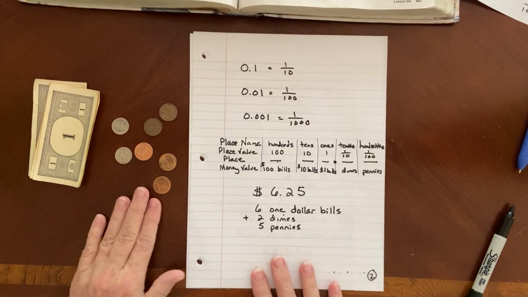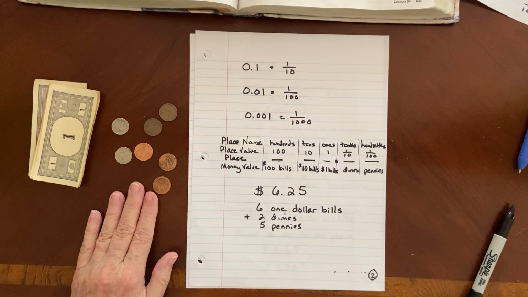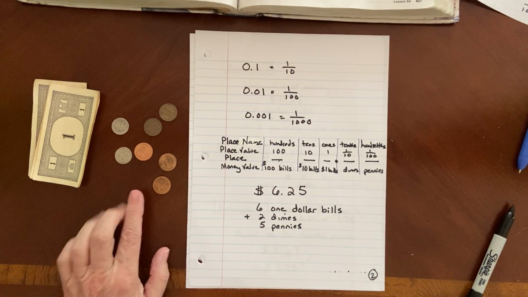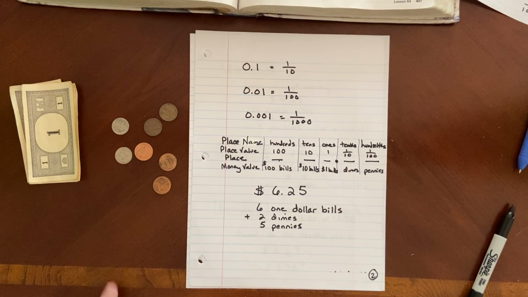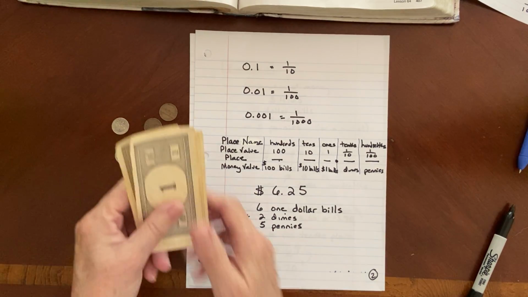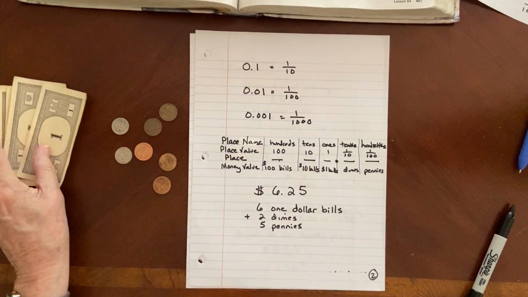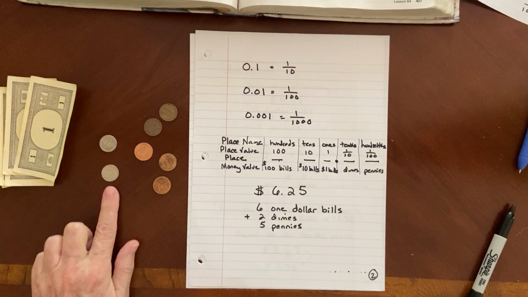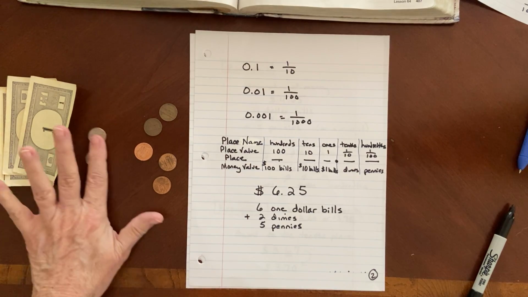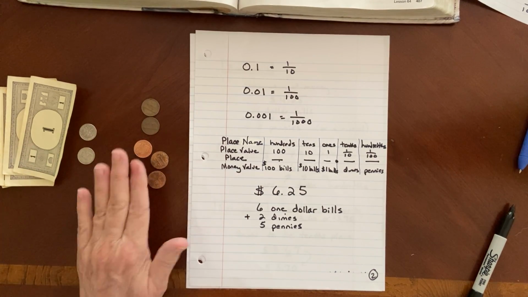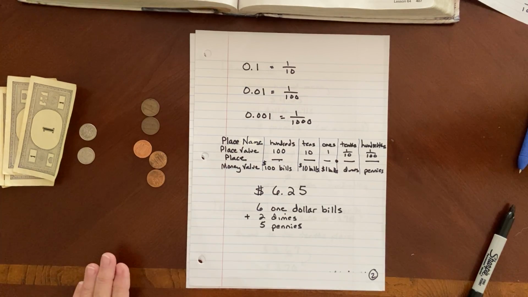Okay. I was going to do this, and I was on the computer finding out how to cut out little coin shapes. I had my Monopoly money. And then I realized, oh, I have real money. So that was much easier than cutting out all the little pieces. So the ones place, I use $1 bills. The tenths place, I use dimes, because each dime stands for 10 pennies. And the hundredths place, I use pennies, right?